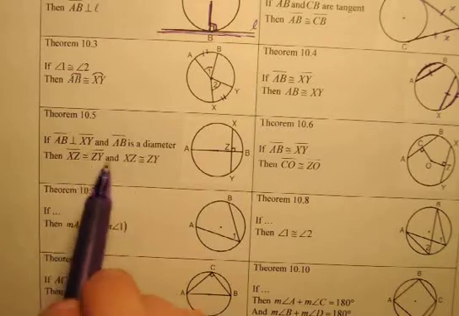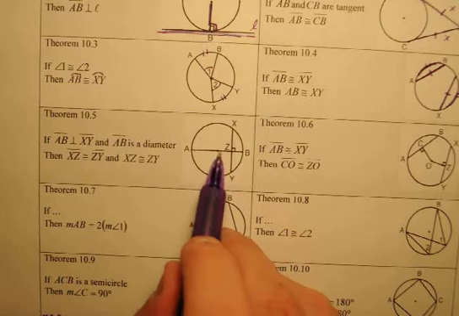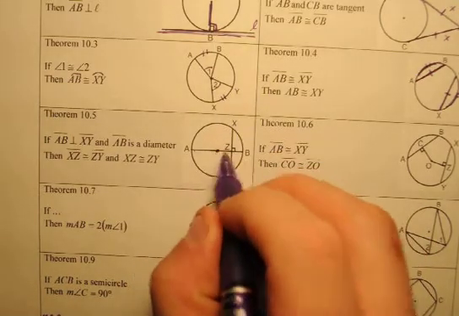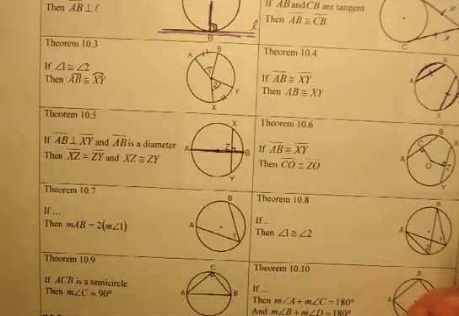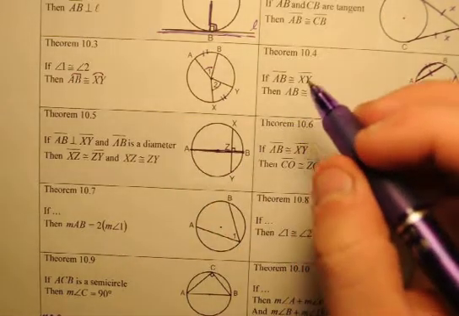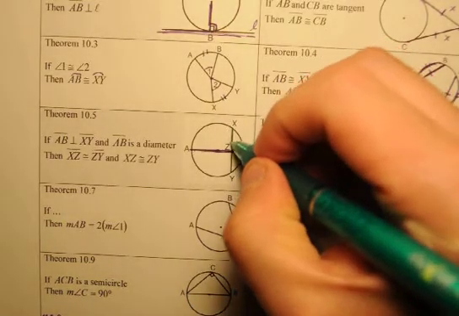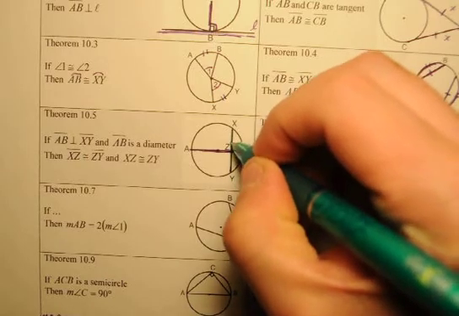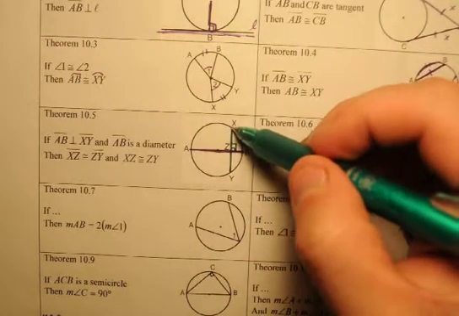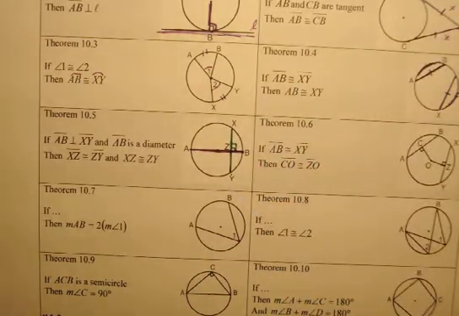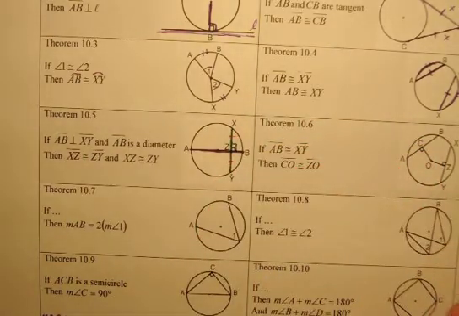This one has a couple things going on. It says, first of all, you need to either have a diameter or a radius. So it's got to go through the center. That's an important part of this theorem. You got to have a segment that goes through the center, so diameter, radius. And you have to have another line that's perpendicular. And if you have that scenario where you have a diameter or radius and a perpendicular chord, then that splits it up like this. This piece here is exactly the same as this piece.